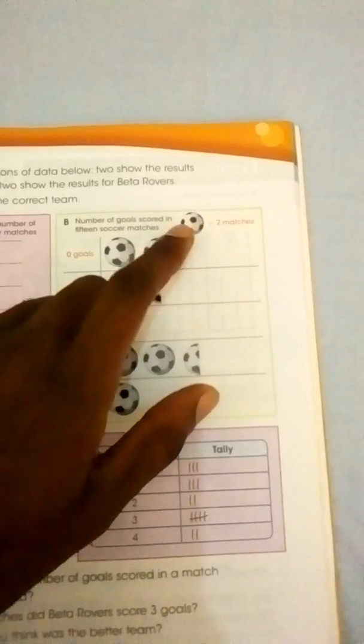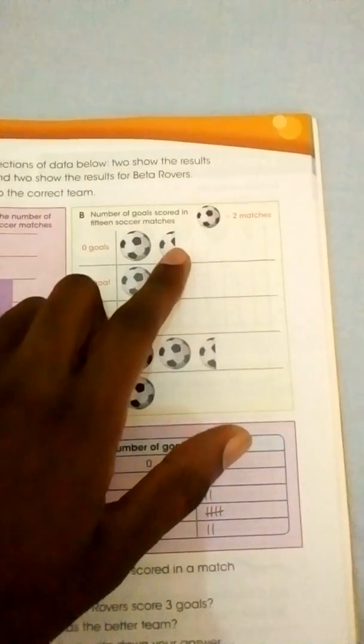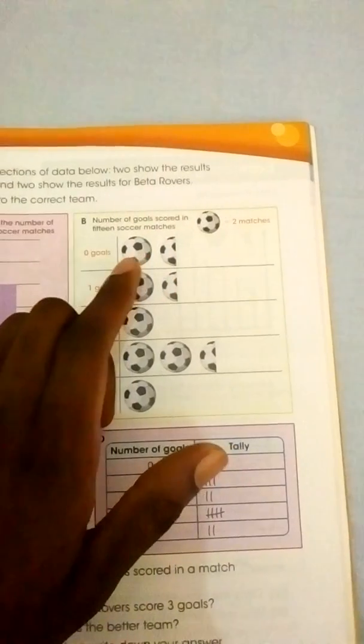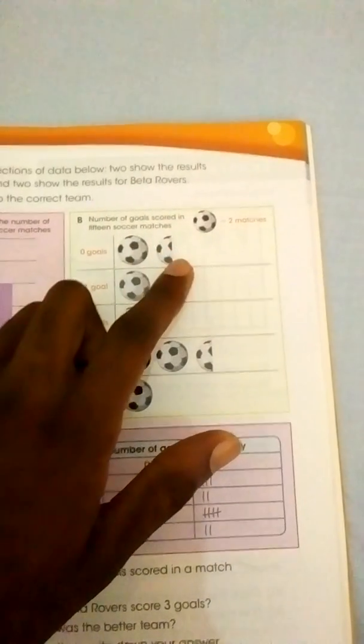So if you check also B and D, you'll find that when they say number of goals scored in 15 soccer matches, this ball represents 2 matches. So half a ball will represent 1 match. If they draw a ball and a half, that means 3 matches.